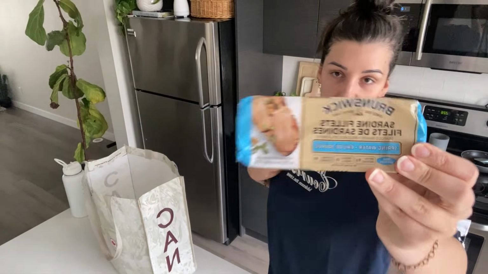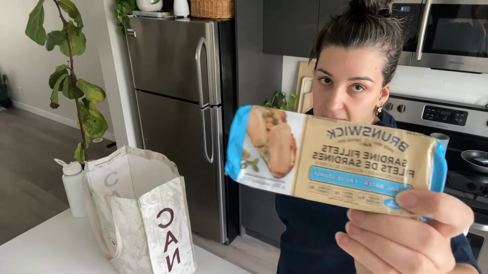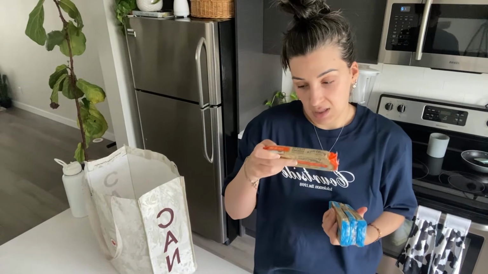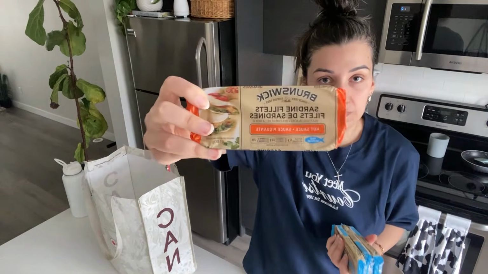Brunswick brand. These are just the ones that are in water, because the ones that are in soybean oil are bad for you, because it's soybean oil and soybean oil is bad for you. So just in water, and these are very healthy for you. And I got one that is flavored. It's hot sauce. I've never tried this before.